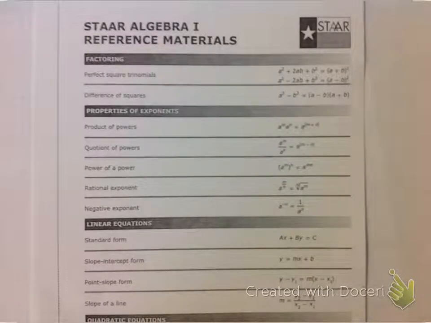Okay, for this next problem, you're going to want to look at your star algebra reference materials in case you've forgotten. They are glued to the back of your journal. Write the point slope form of the equation of the line through the given point with the given slope. So here's a point that we're given, here's our slope that we're given, and we need to write the point slope form. Let's copy that down from our reference materials.